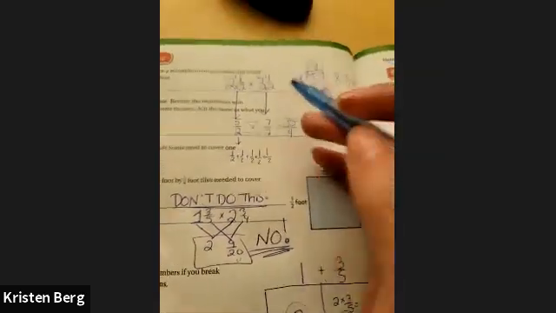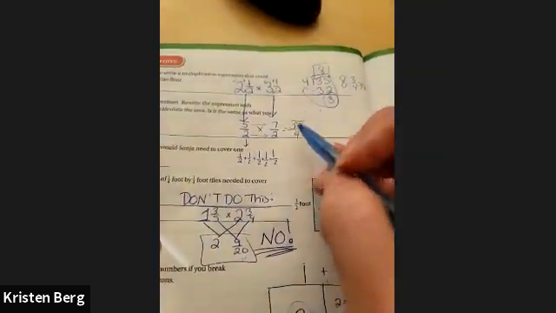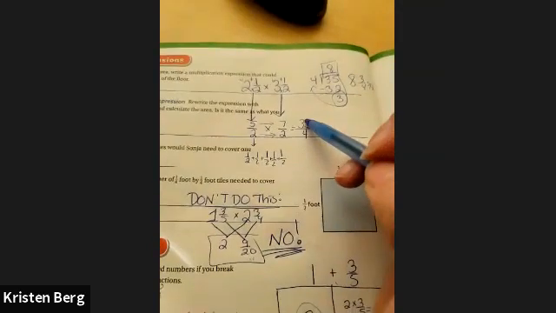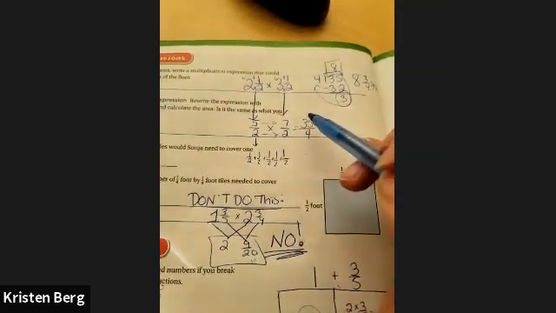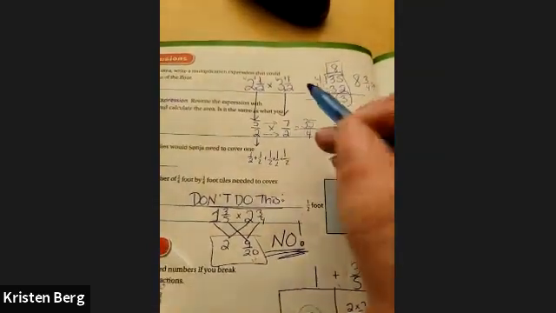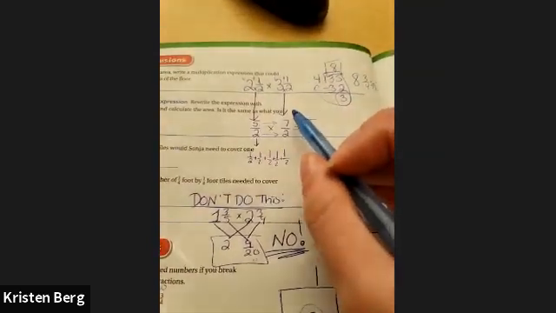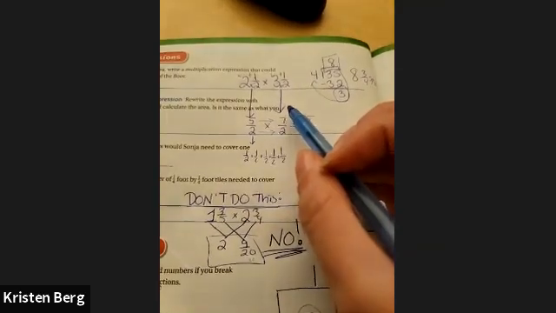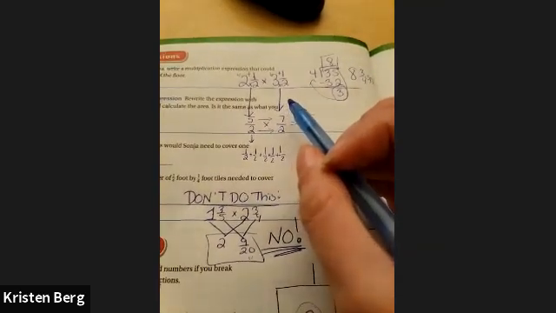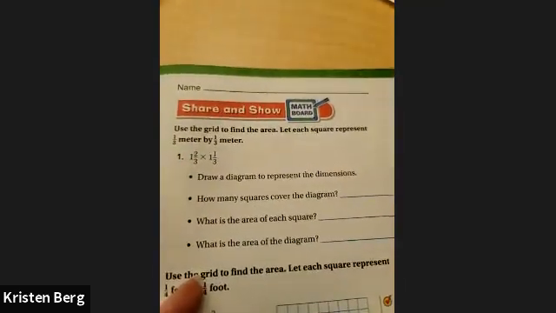So I am going to tell you, when it comes to multiplying mixed numbers, to save a lot of time for yourselves, just change them automatically to improper fractions and then multiply. So we're going to be doing that way here.